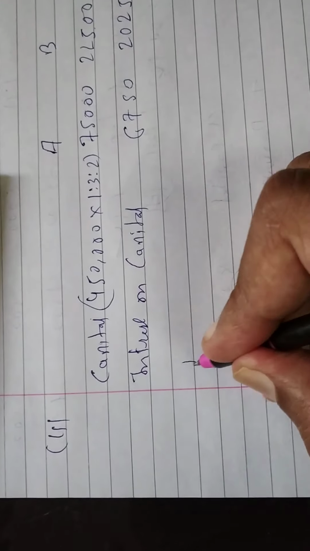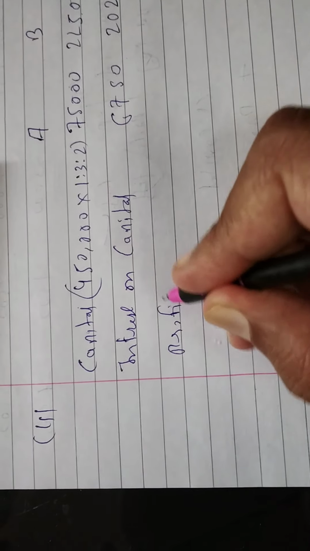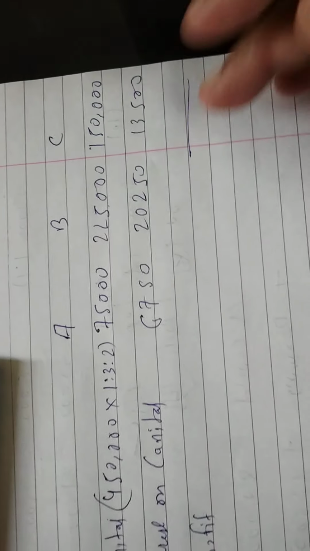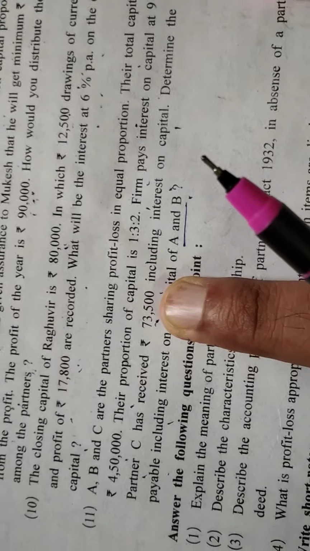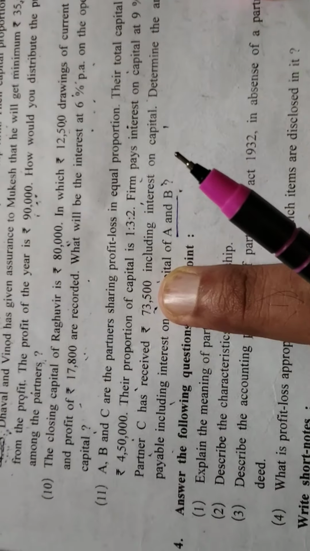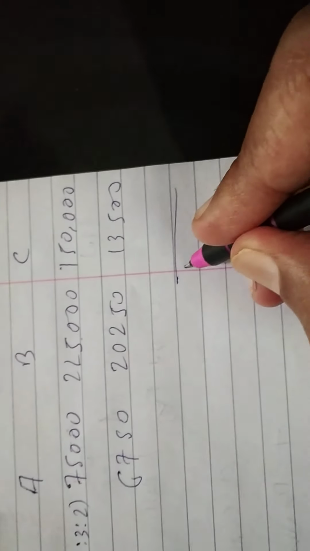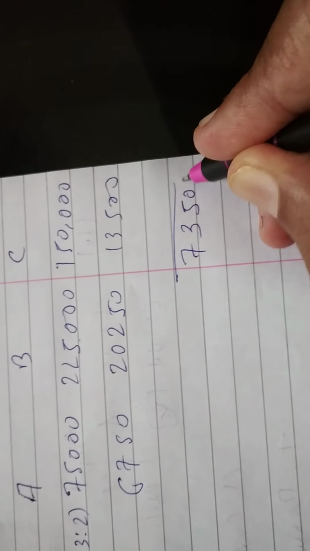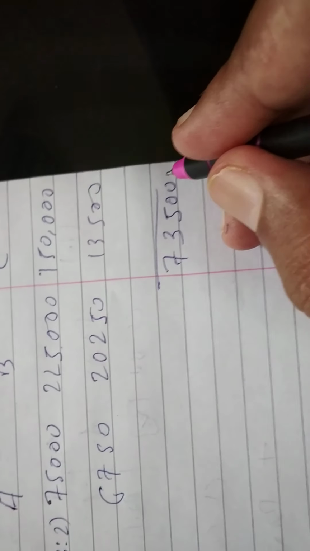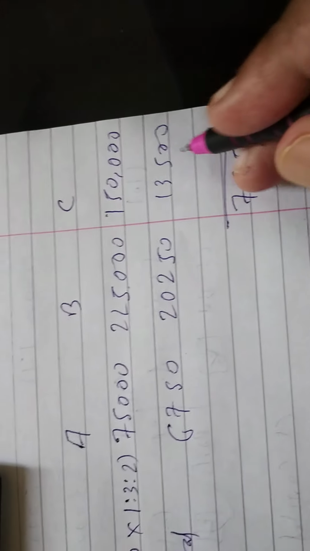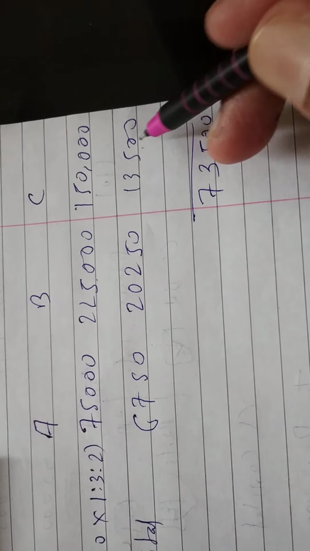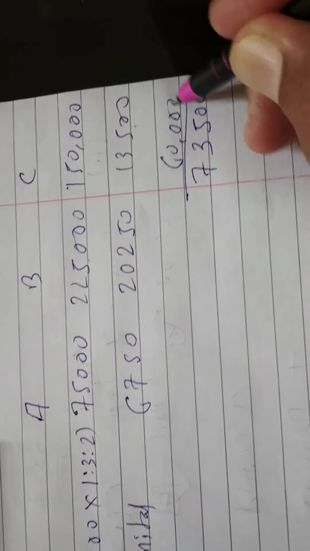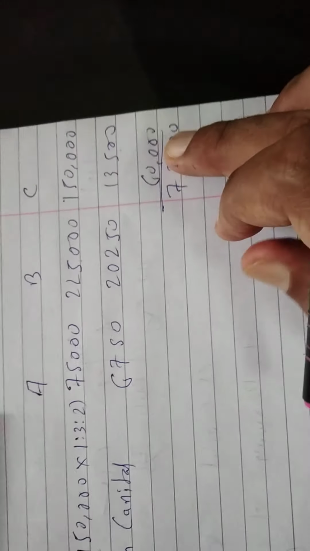Now the profit. You have to find the profit of C, because for partner C, 73,500 is given, which is divisible profit plus interest on capital. So we put here 73,500, the total amount received by partner C, including profit. So 73,500 minus this amount, the value is 60,000. So 60,000 is the profit received by Mr. C.